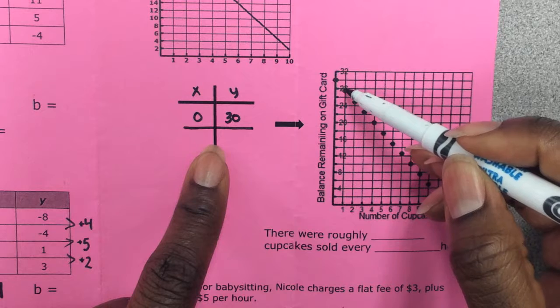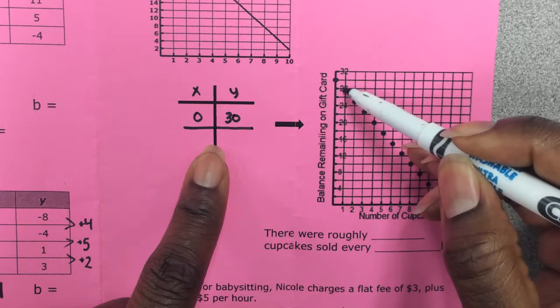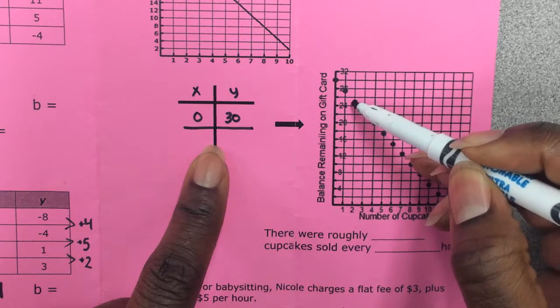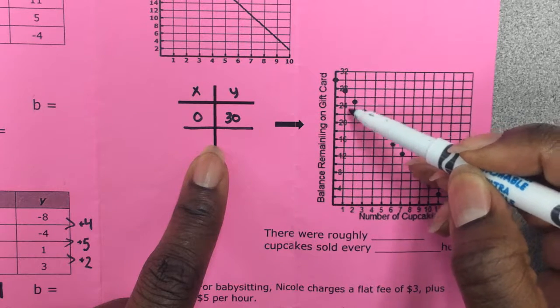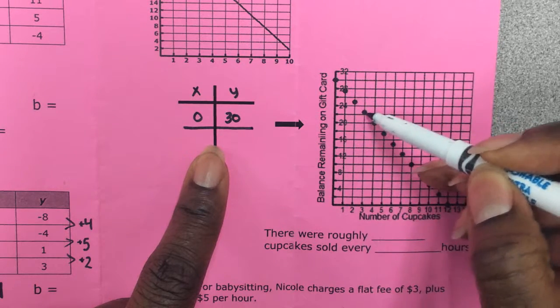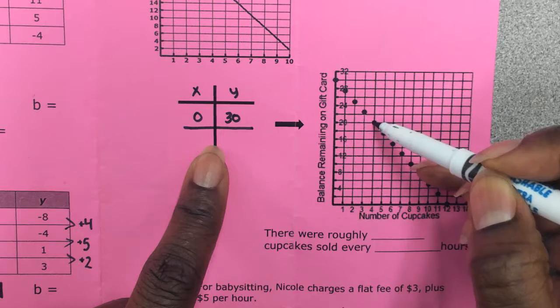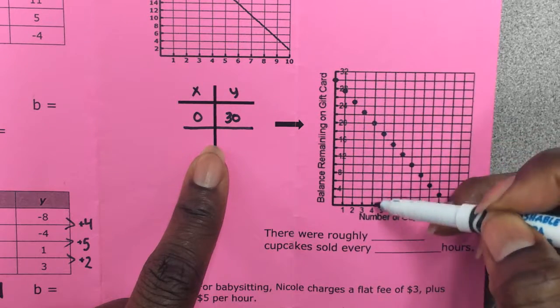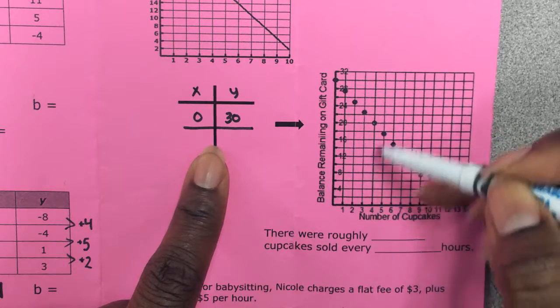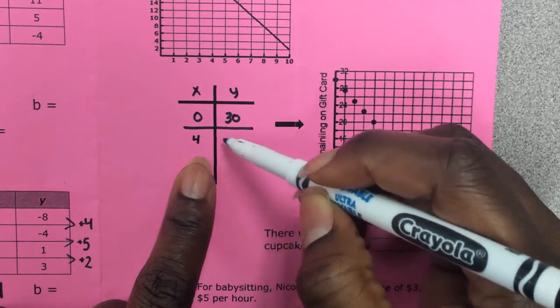That's a good point. This one right here is not a good point because it's not exactly on the 28. That's not a good point because it's not exactly on the 24. This one, not exactly on the line. I want to find the next point that's perfectly on that line and that line. So this one is 4 comma 20.